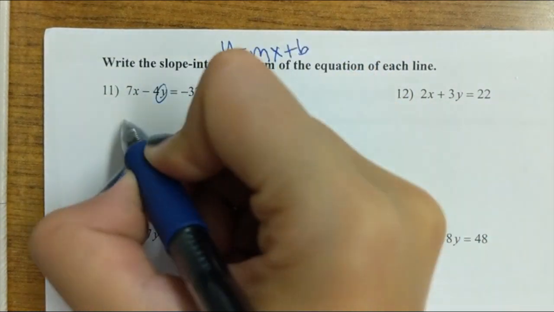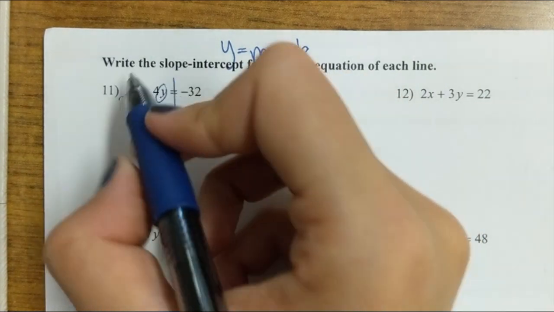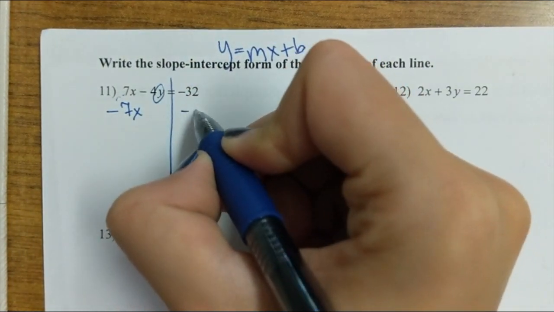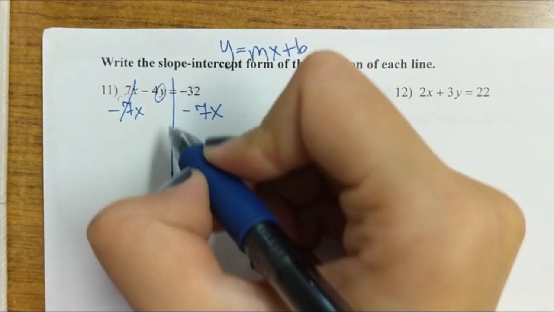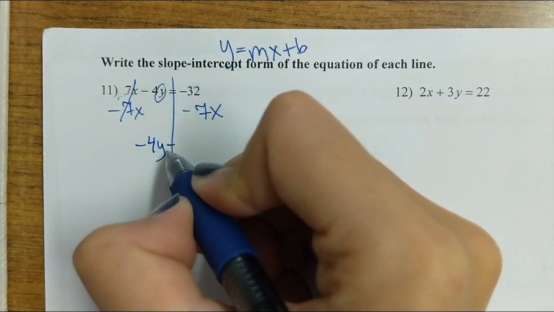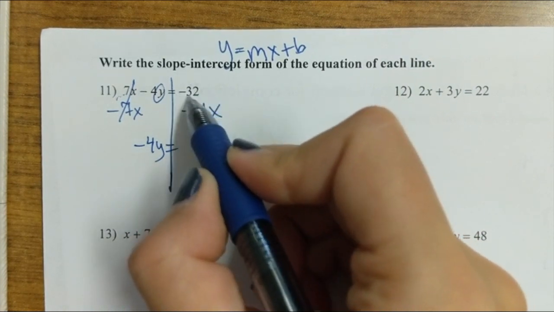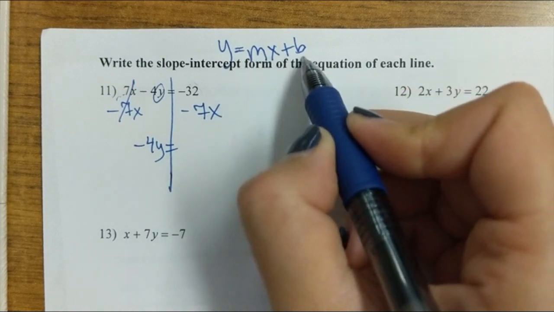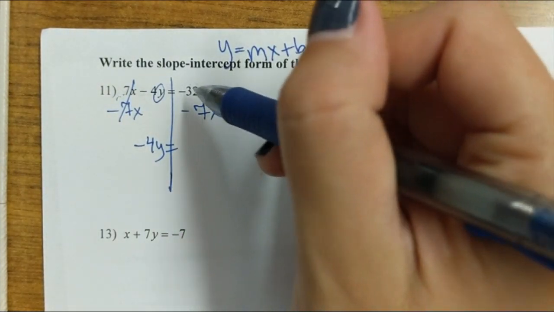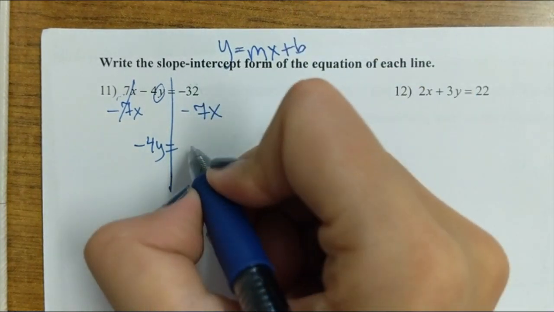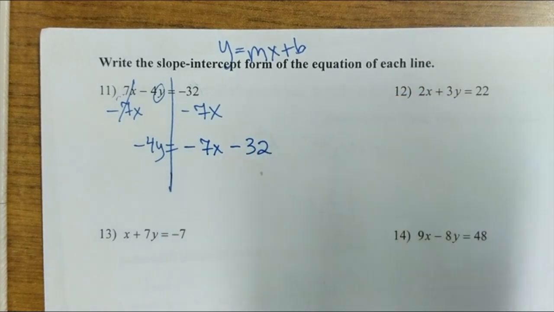So first get the y by itself, move furthest from the y to closer, so subtract 7x. So we'll subtract 7x on both sides. Now we have negative 4y. And it's important that you put the negative 7x before you put the number, right? Because that's how it's written in y equals slope-intercept form, y equals mx plus b. So some people got that wrong on the quiz where they put the number before they put the x. So make sure you put negative 7x, and then you have your y-intercept negative 32.